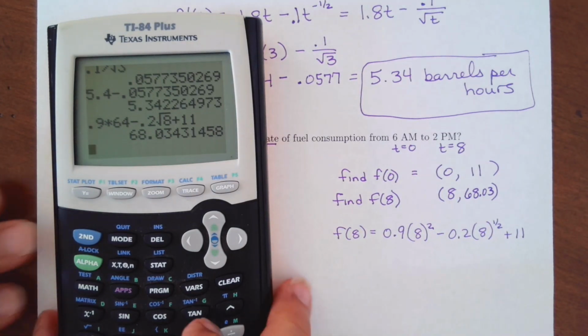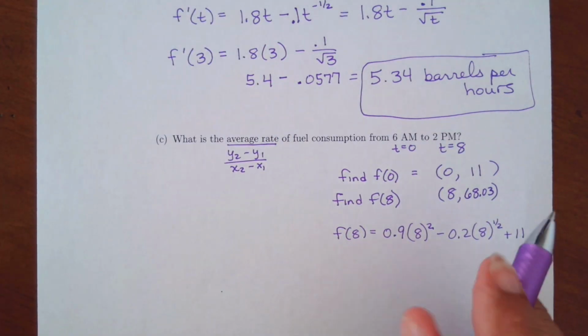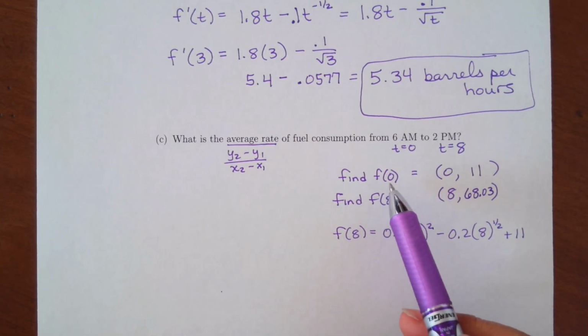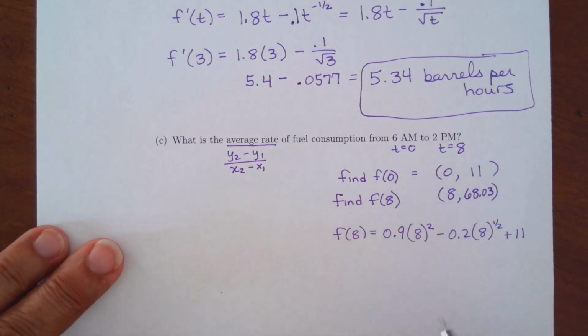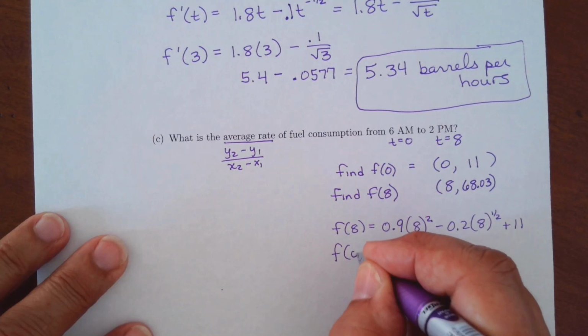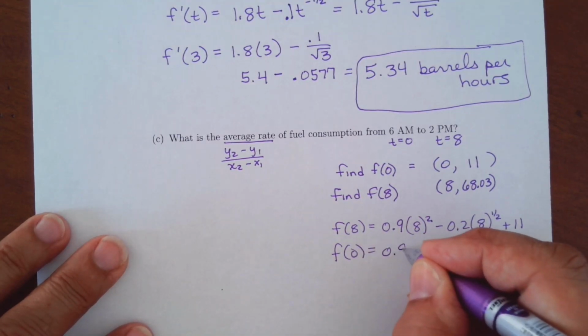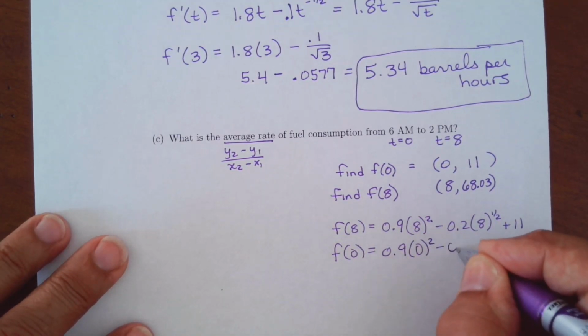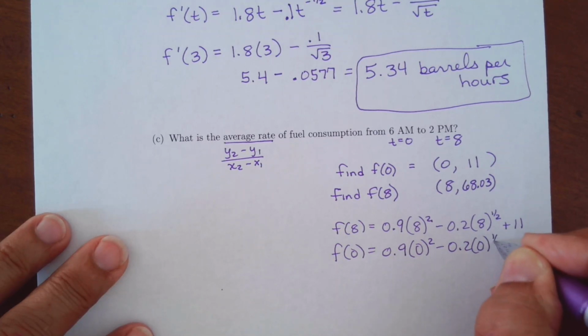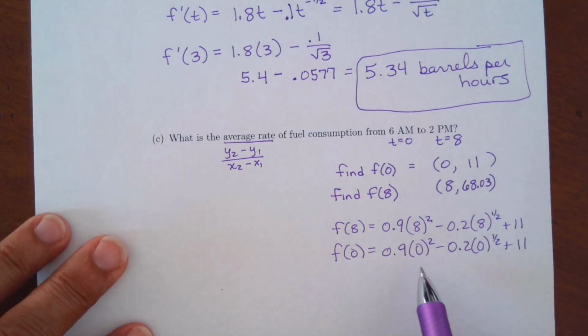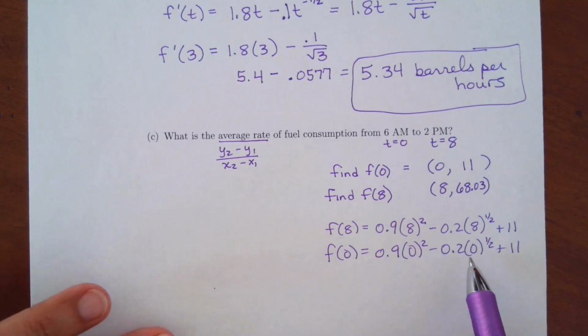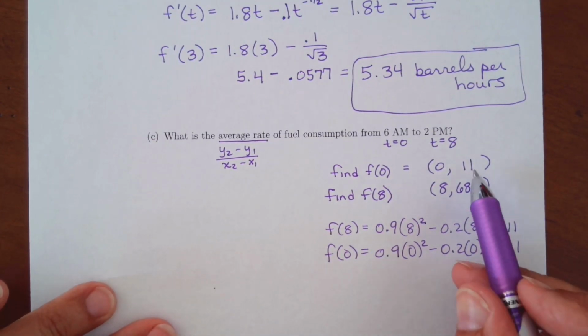Okay. All right. And again, you guys okay with finding f of 0? For f of 0, I'll put it here. We did this times 0 squared minus this times 0 to the 1/2 plus 11. So these two terms were both 0. 0 times anything is 0. So that's where the 11 came from.